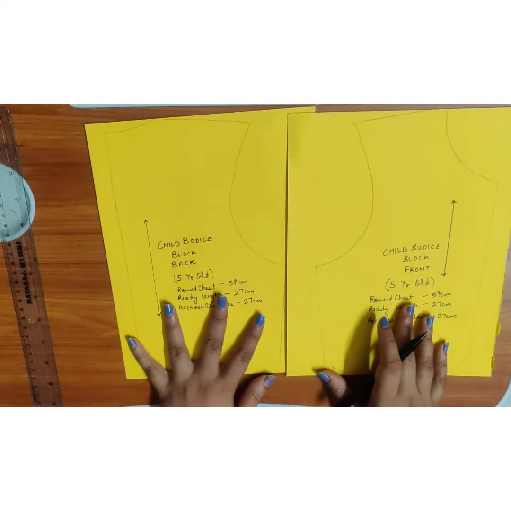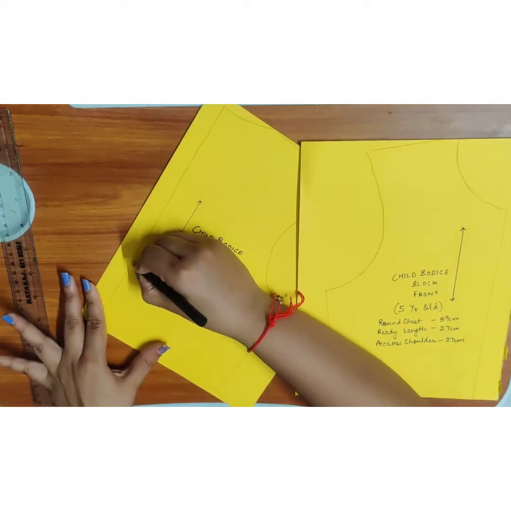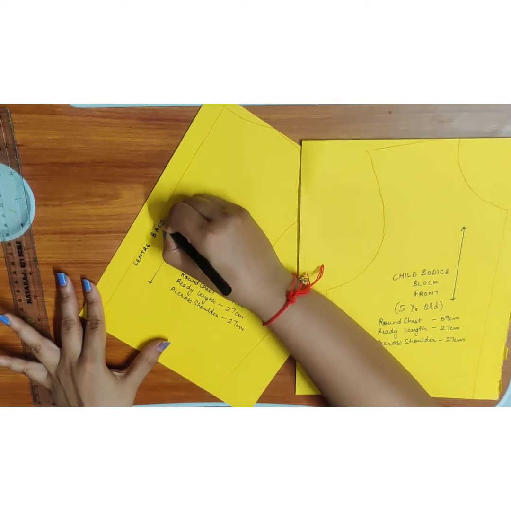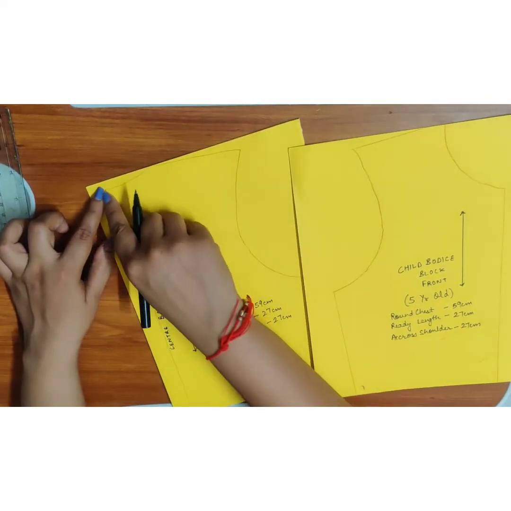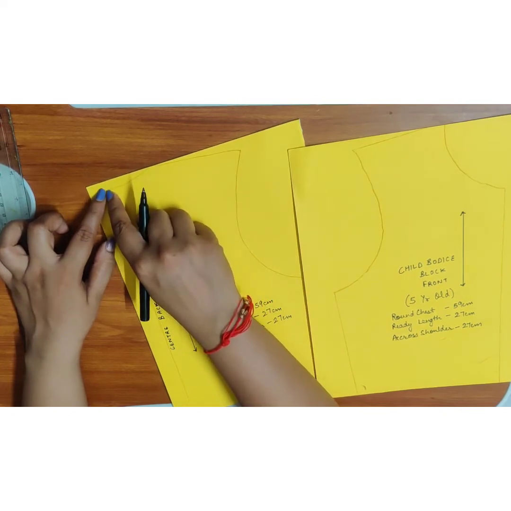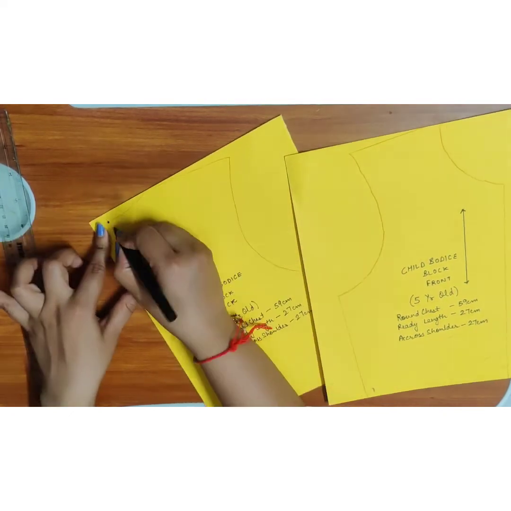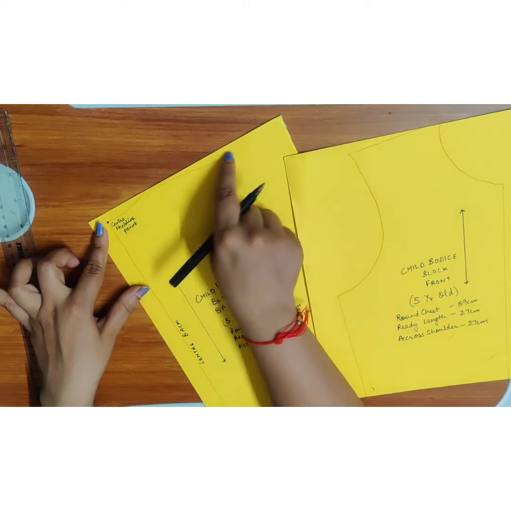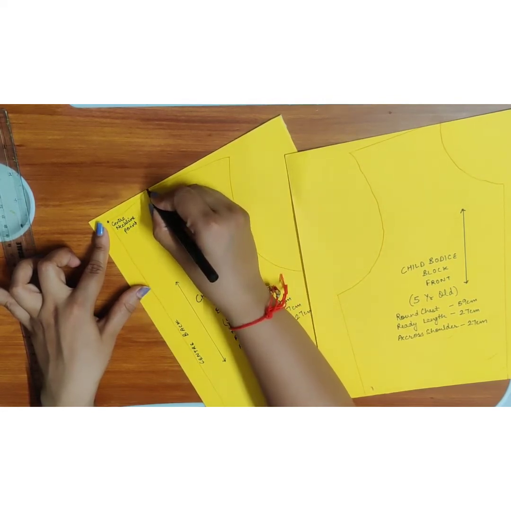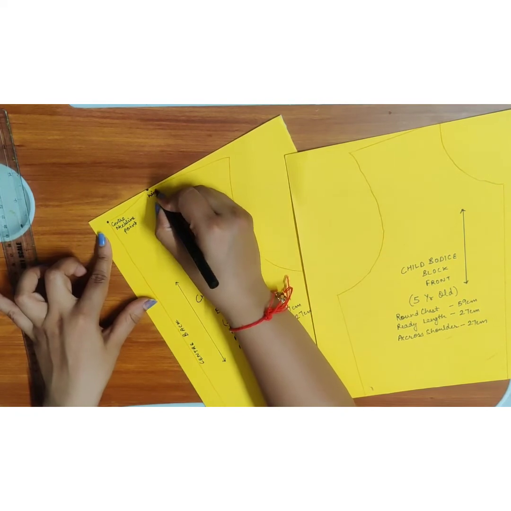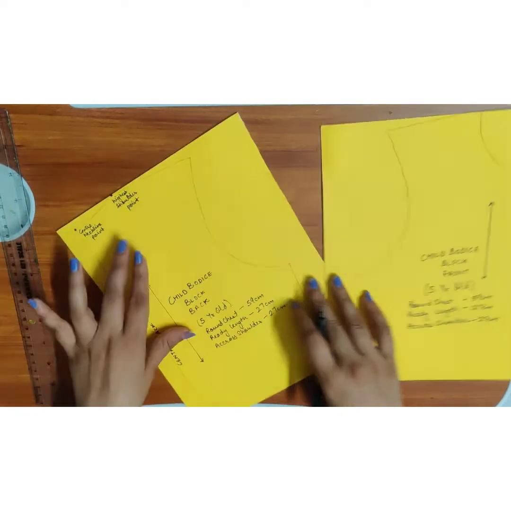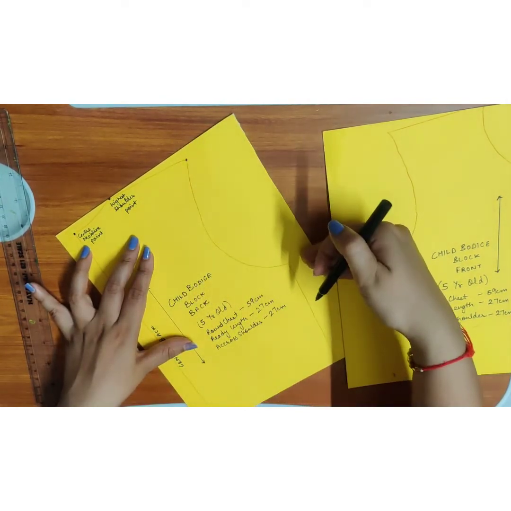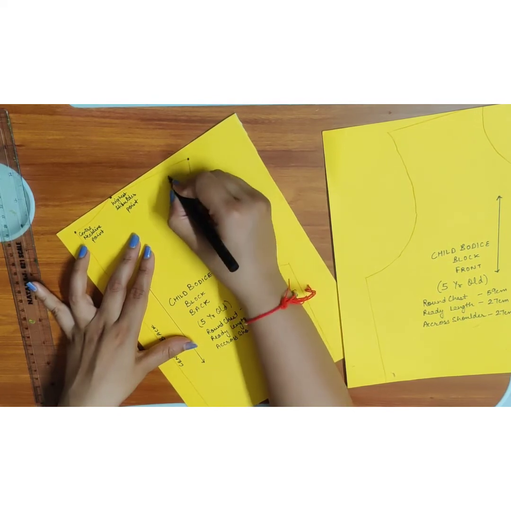Let us label this bodice block. So this is our center back. The point touching the center back and neckline is our center neckline point. The point touching the neckline and the shoulder slope is the highest shoulder slope point. And the point intersecting at the shoulder slope and armhole is known as the lowest shoulder point.